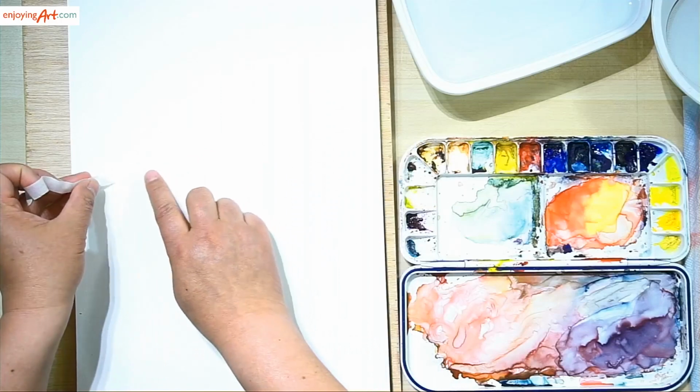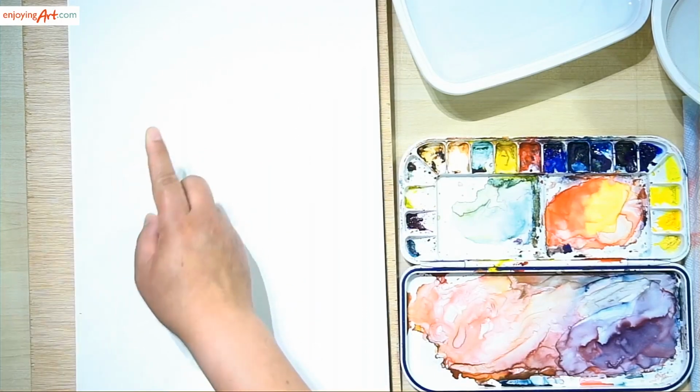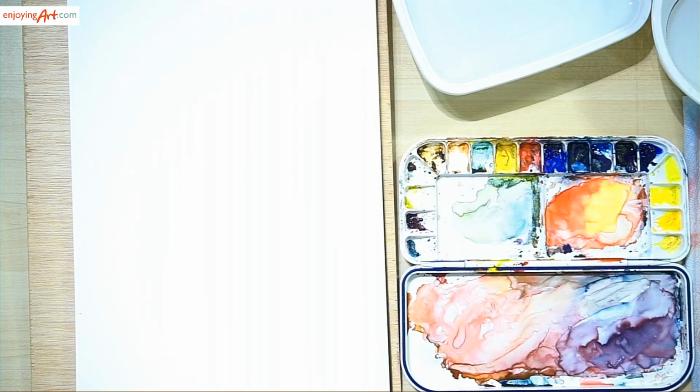Okay, I'm going to show you a little bit about how we create edges with watercolor. So I'm going to put this tape over here, right? I put the tape over here as a white tape, so you won't be able to see it. So I'm going to do a wash.